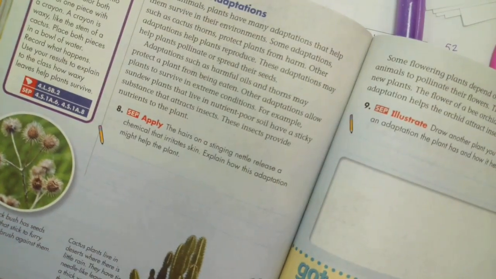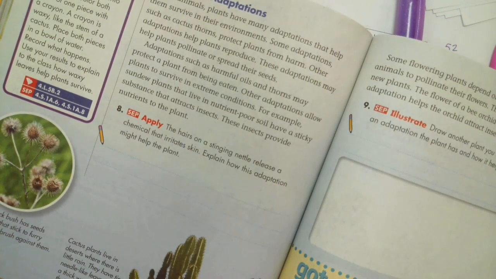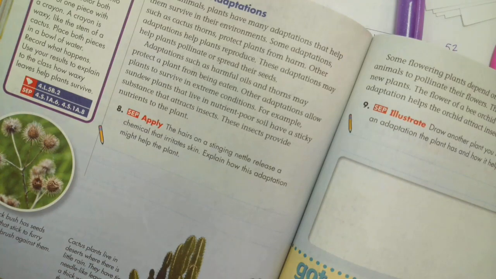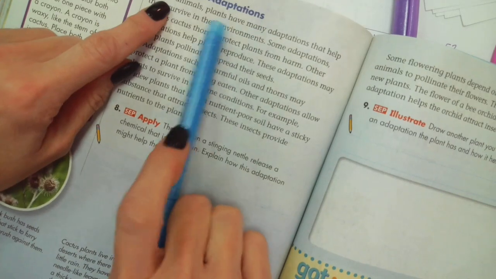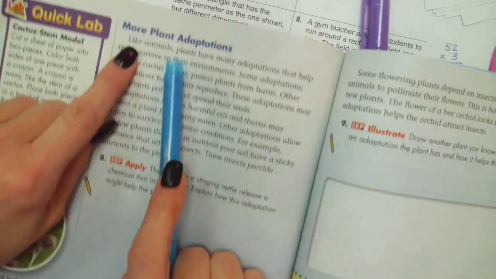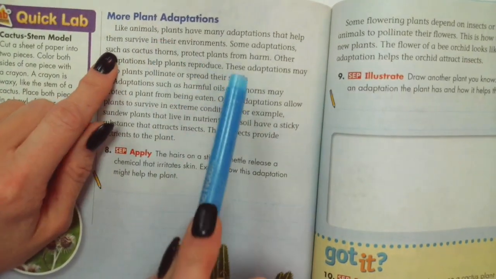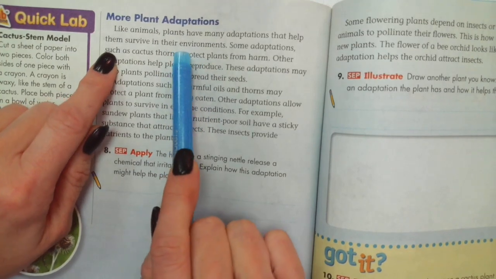More plant adaptations. Like animals, plants have many adaptations that help them survive in their environments.